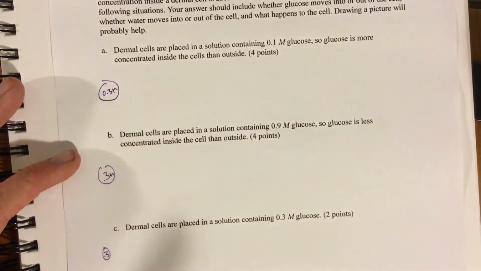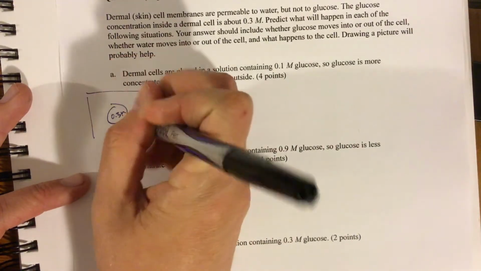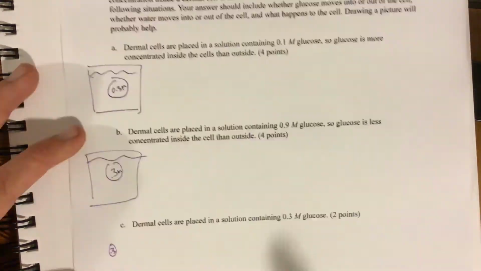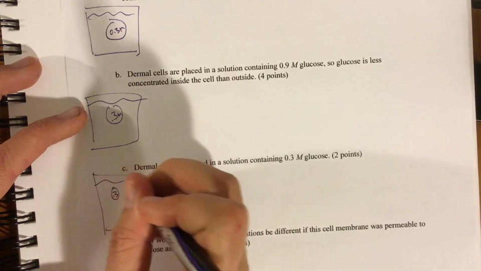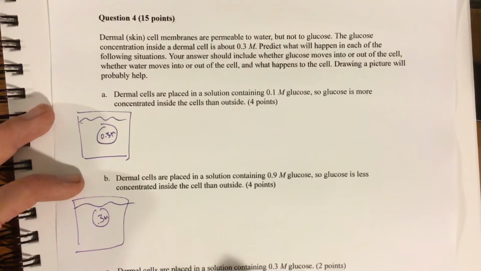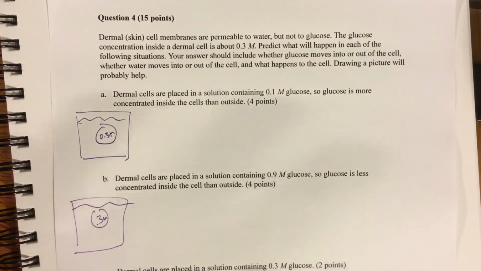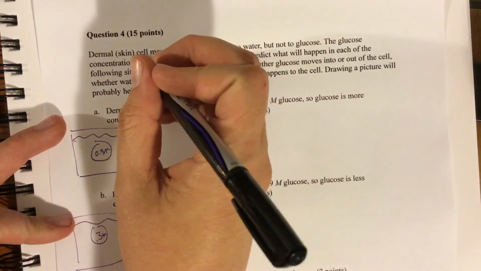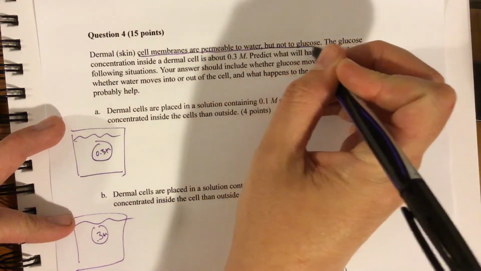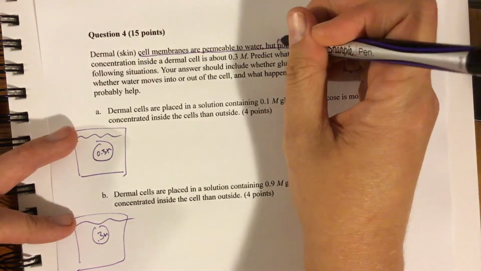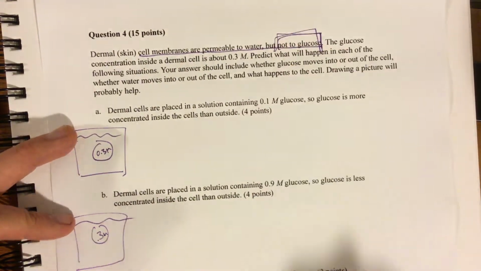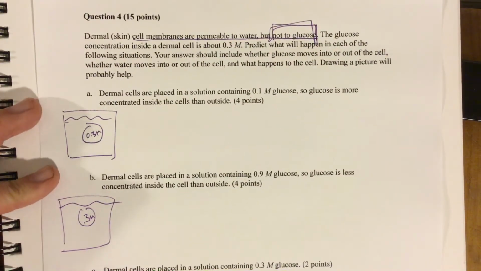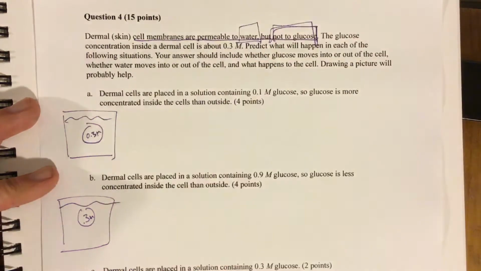Okay, I drew that one kind of small. It doesn't matter. In all 3 cases, we put it in some sort of a fluid. So this is a beaker filled with some sort of a fluid. And then we want to see what happens to the water and the glucose. So in the first part of this, we say that these cell membranes are permeable to water but not glucose. So the glucose cannot move. The glucose has to stay where it is because the semi-permeable membrane is only permeable to water, not glucose.